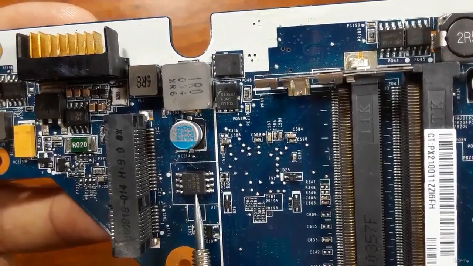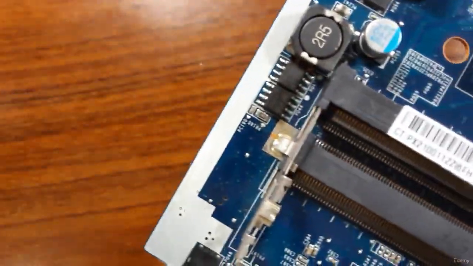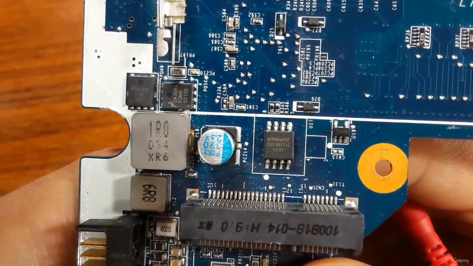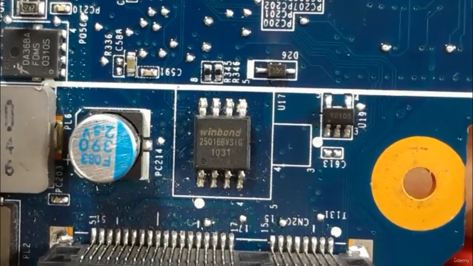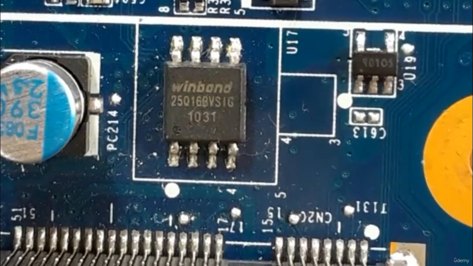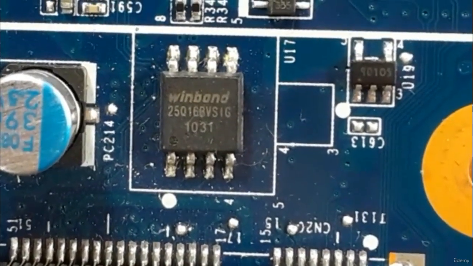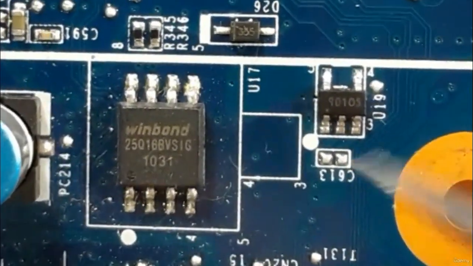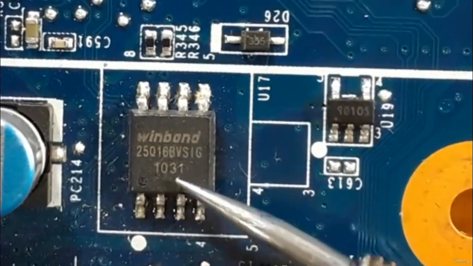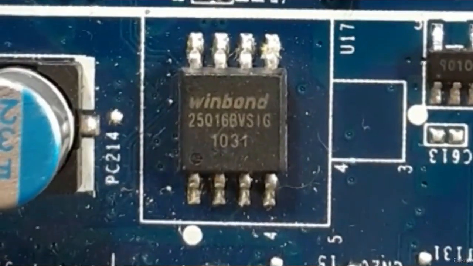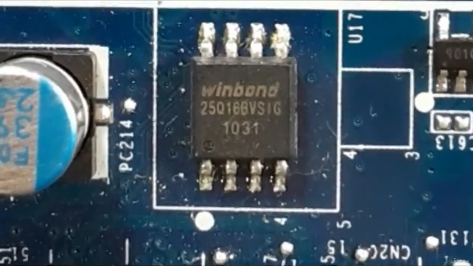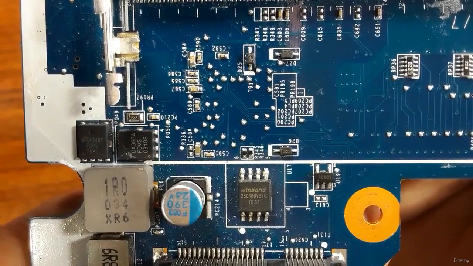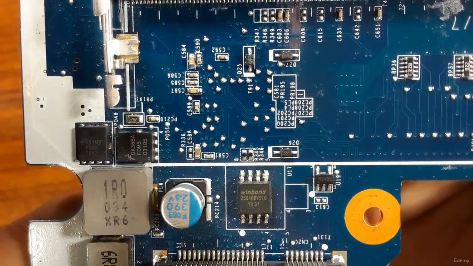Let's check its reference. As you can see here, this is the BIOS reference: 25Q16BVSIG. 16 means the capacity or the size of this BIOS is 16 megabit, which means 2 megabytes, because 8 bits equal 1 byte.